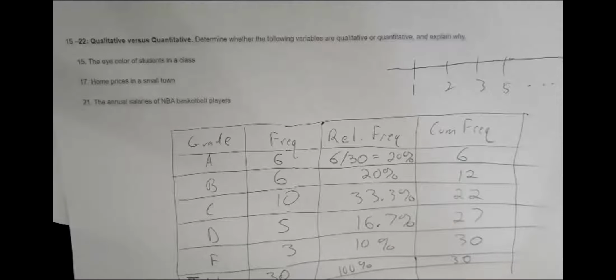The eye color of students in a class, is that qualitative or quantitative? So if we're talking about color, are you counting how many people have what color eyes? So you're doing eye color like blue, brown? Right, but you're making a tally of how many people have blue eyes, how many people have green eyes, right? It's not saying the number of people with the eye color, it's just saying the eye color itself. If we're just talking about the different eye colors, like blue, brown, green, they're putting them in categories, right?